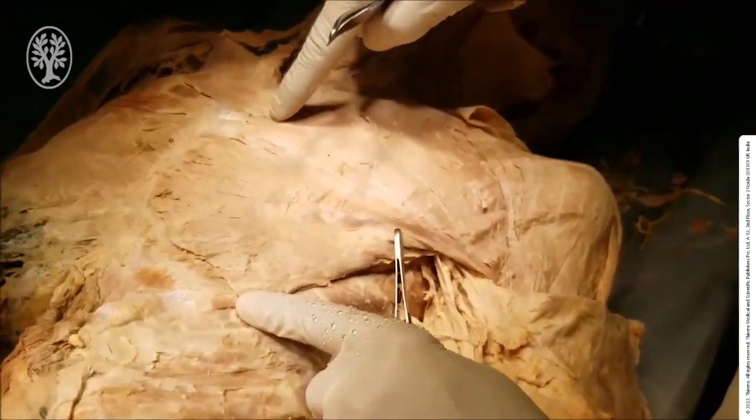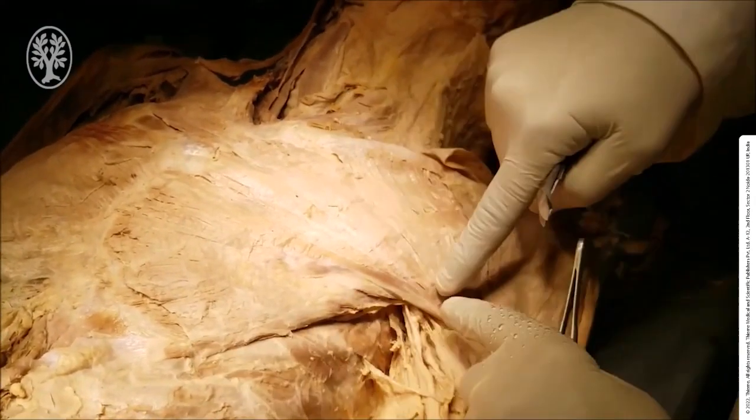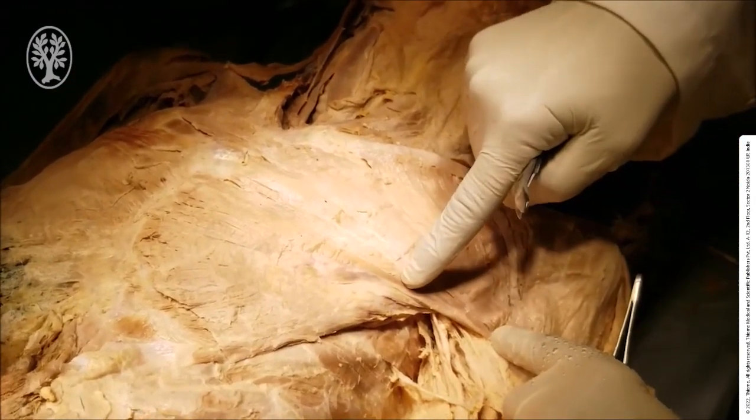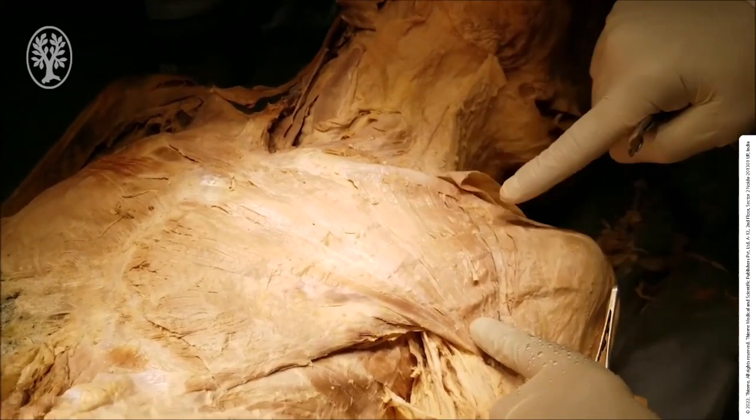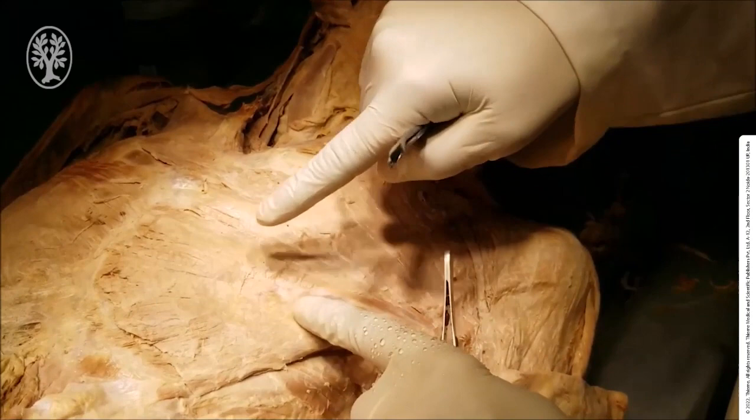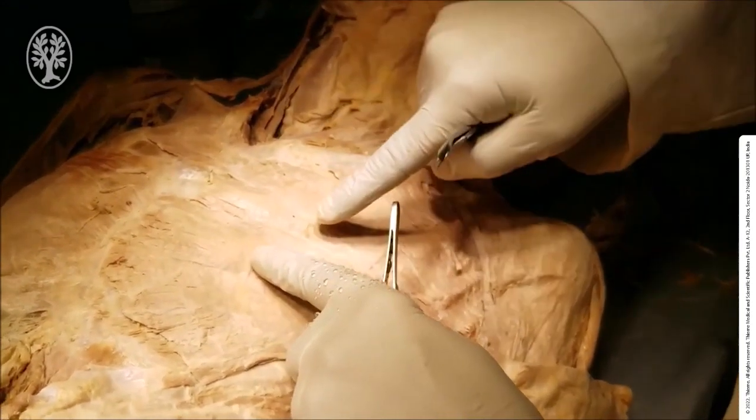So the sternocostal head, by virtue of this type of origin, is responsible for medial rotation of the arm and adduction of the arm. The clavicular head is responsible for flexion of the arm, and the sternocostal head brings back the arm from the flexed position.